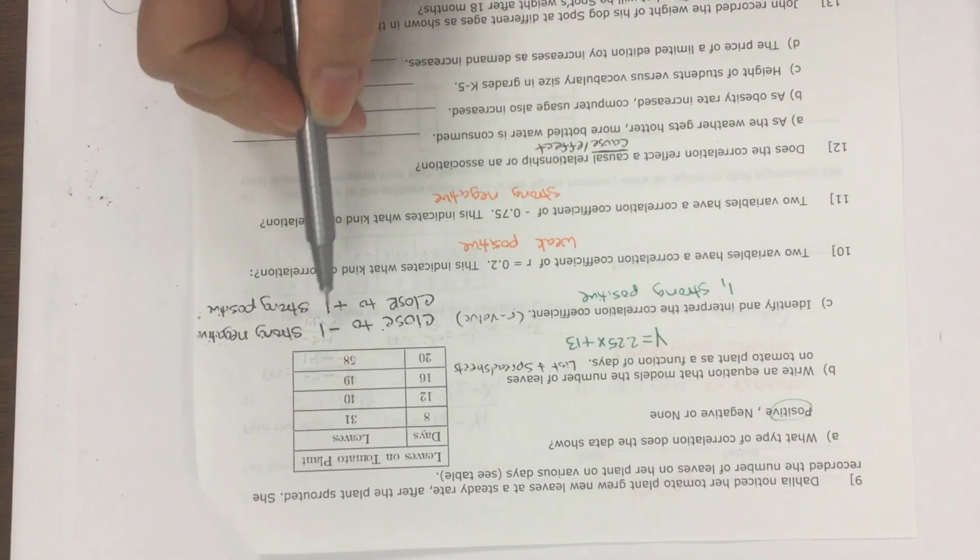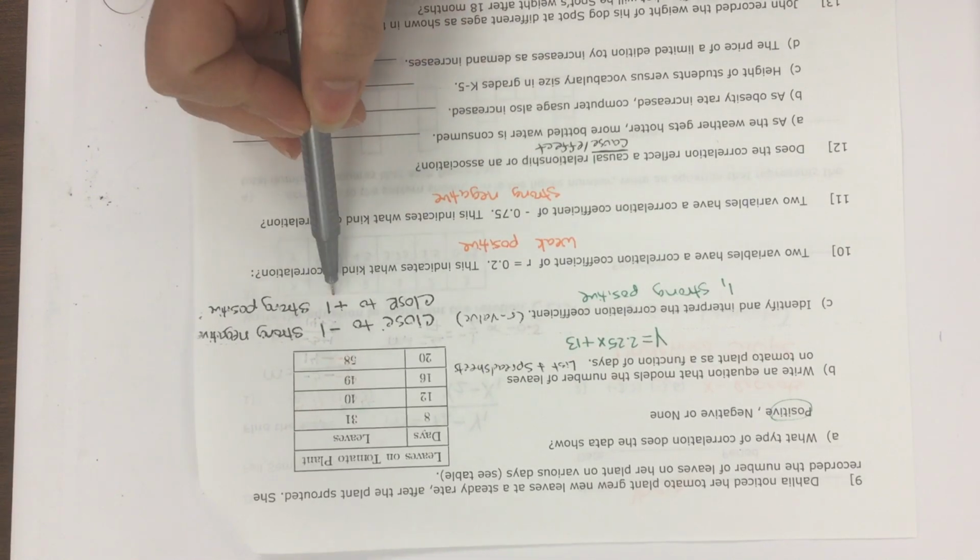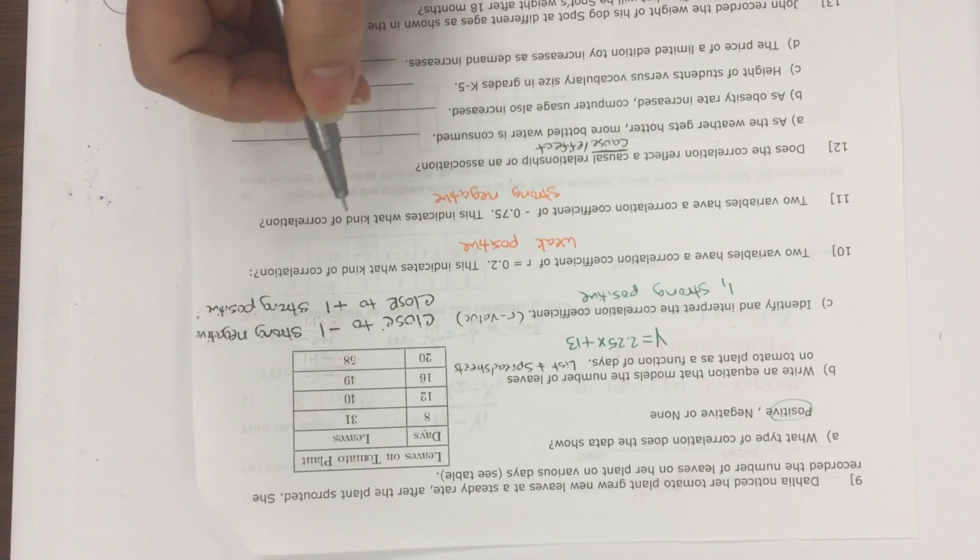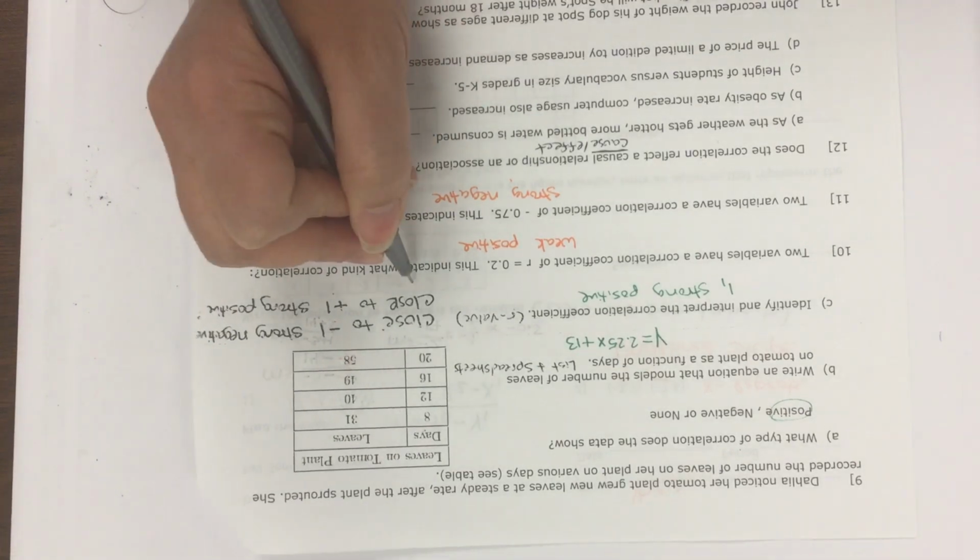So you're going to see a question like one of these on your test. You'll need to know if it's strong or weak, positive or negative. So you'll know right away if it's positive or negative. Just close to negative 1 or a positive 1 is strong. If it's closer to 0, it's weak. So I'll add that in.